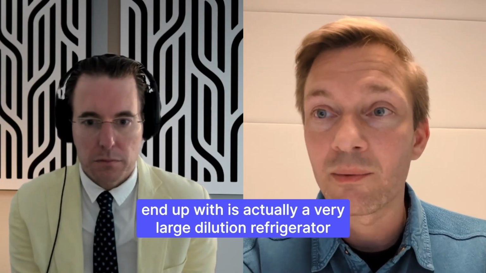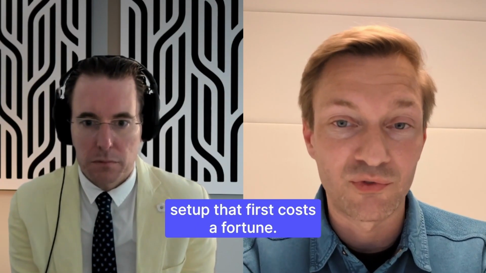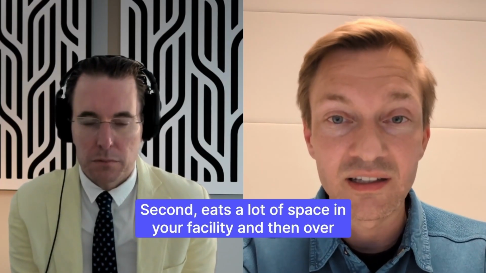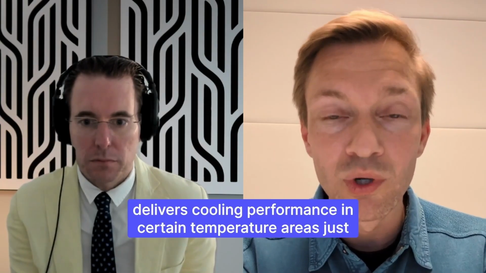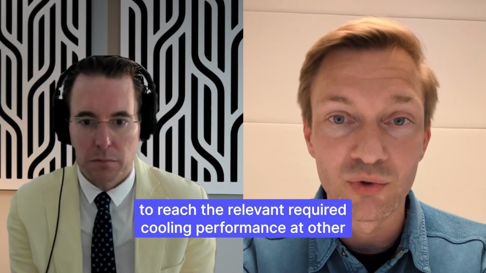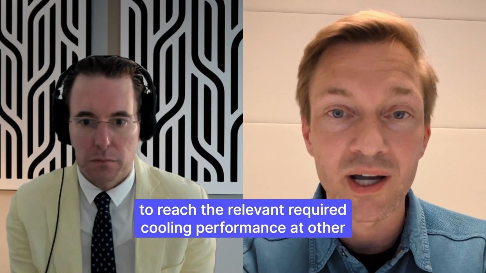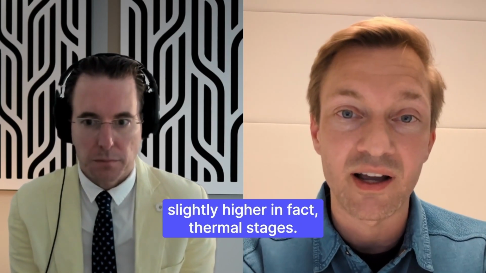So what you end up with is actually a very large dilution refrigerator setup that first costs a fortune, second eats a lot of space in your facility, and then over-delivers cooling performance in certain temperature areas just to reach the required cooling performance at other, slightly higher thermal stages.